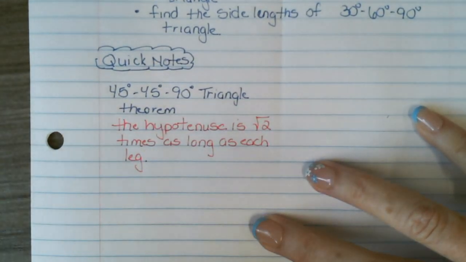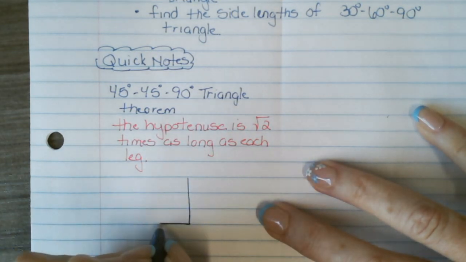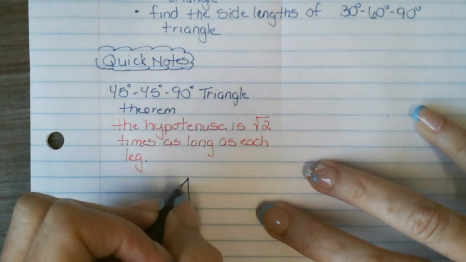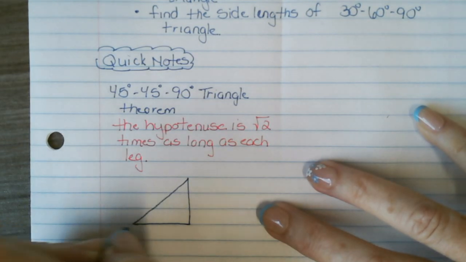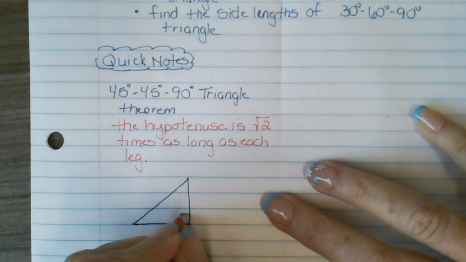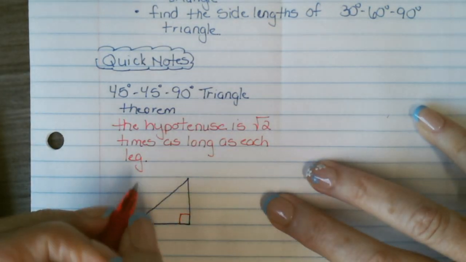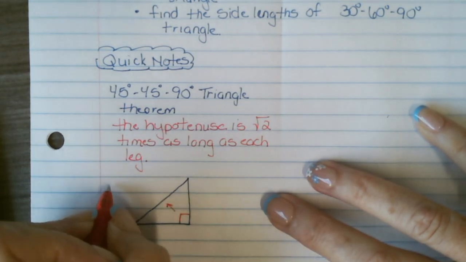So I'm going to draw this out. Got my triangle. I've got my right angle. Remember what we said, the first thing you want to do is label. So the opposite side is the hypotenuse.